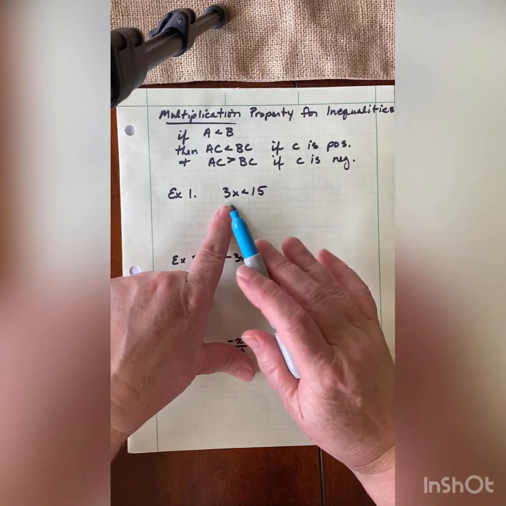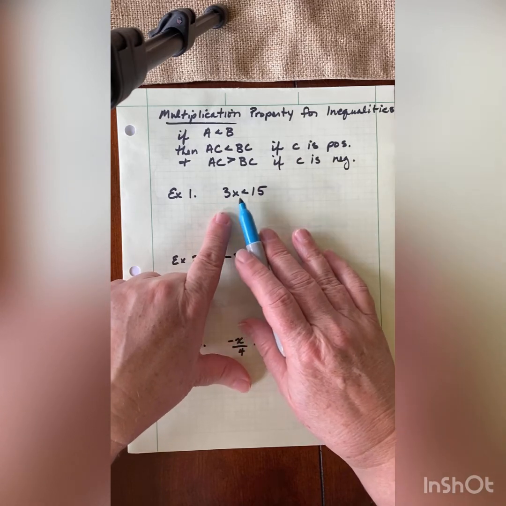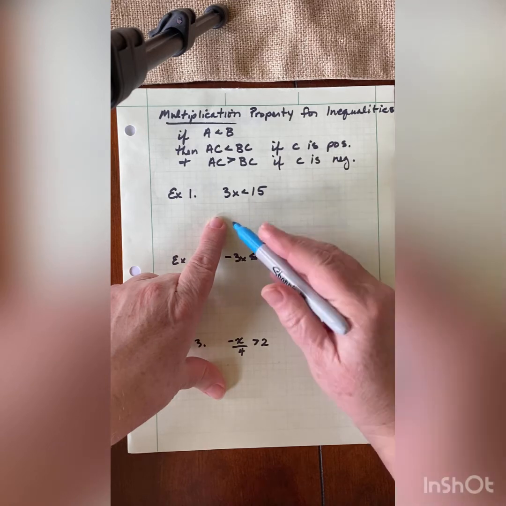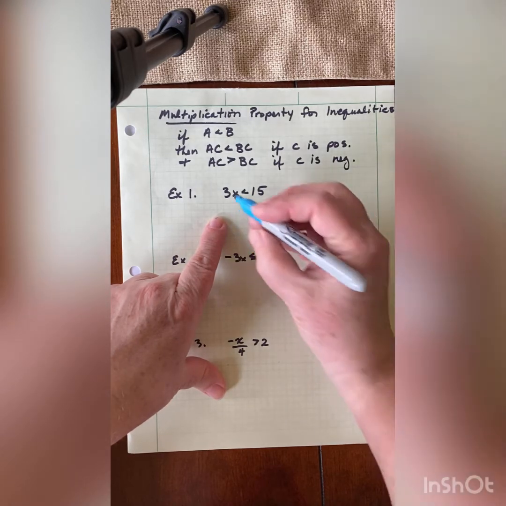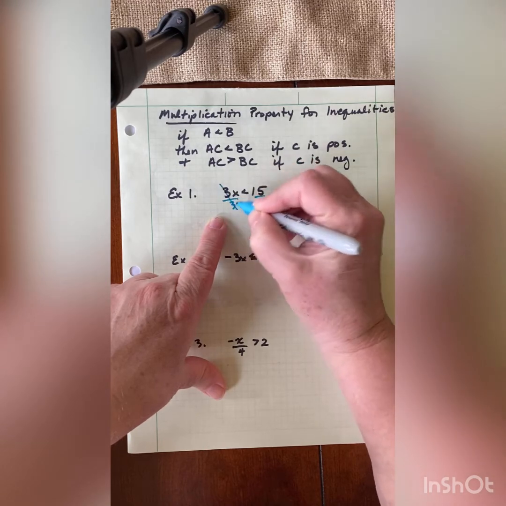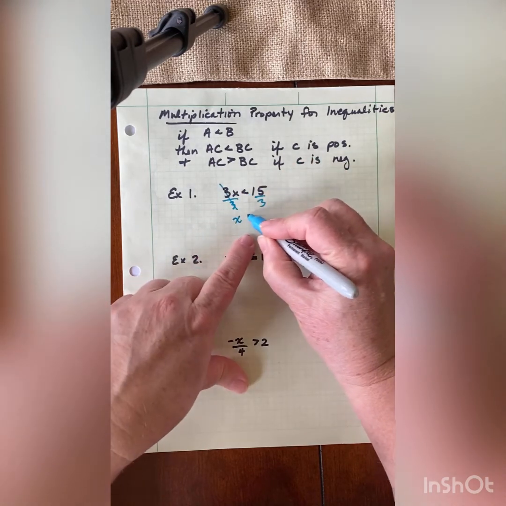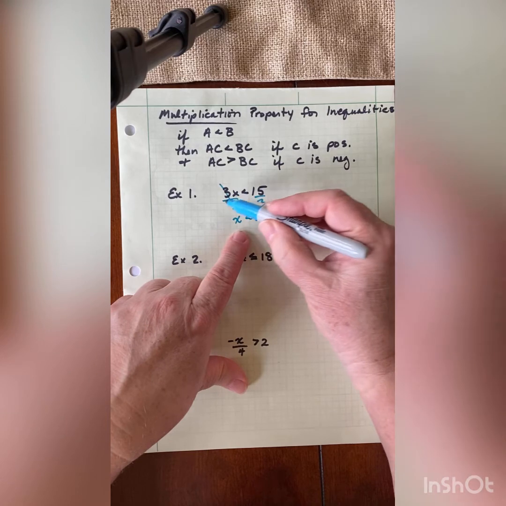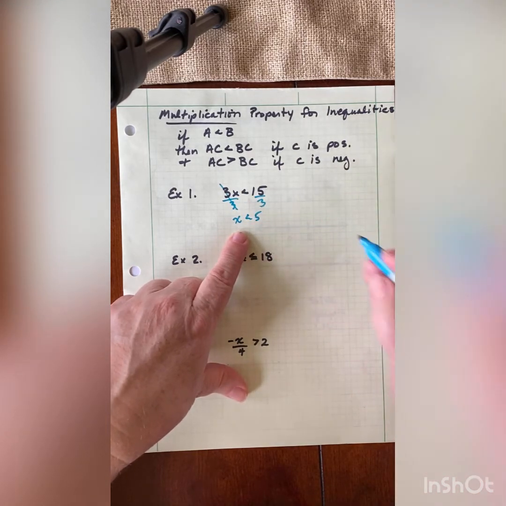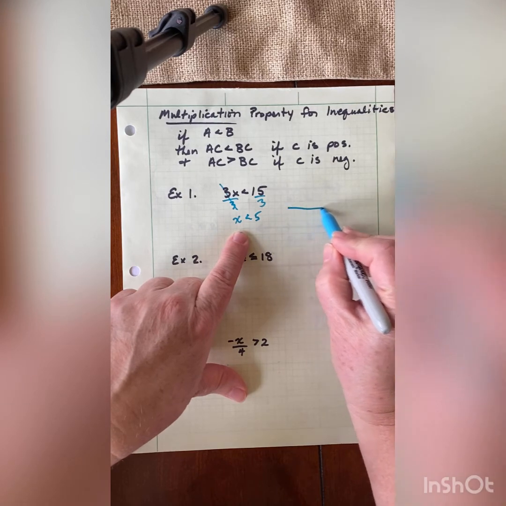Okay, so let's do this one here. 3x is less than 15. Again, our goal is to get x over here all by itself. So I'm going to divide both sides by 3. And I'll get x is less than 5. That was a positive number, so I did not change that there. Let's graph this just for the fun of it.